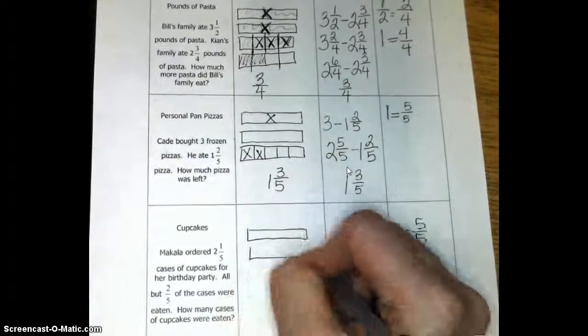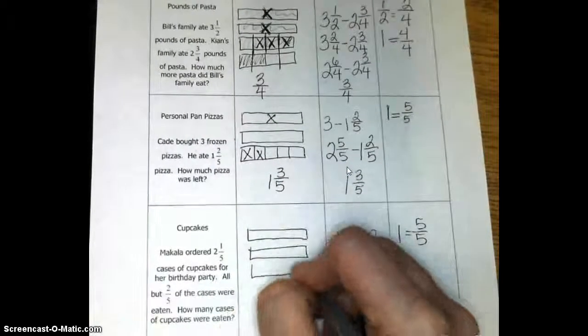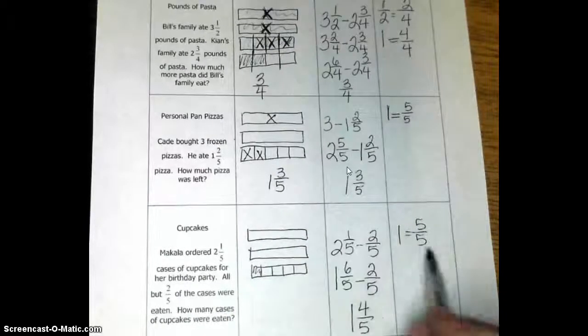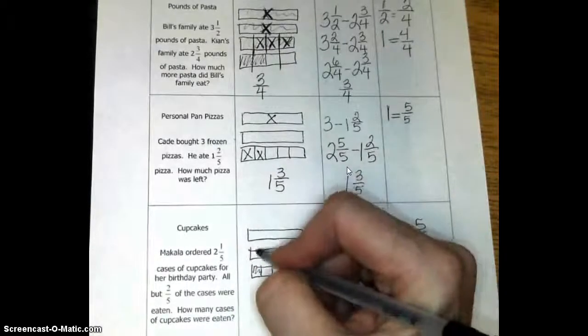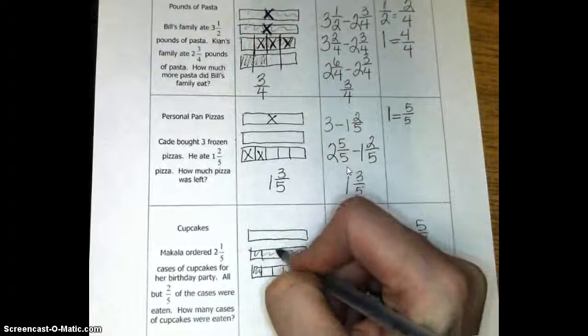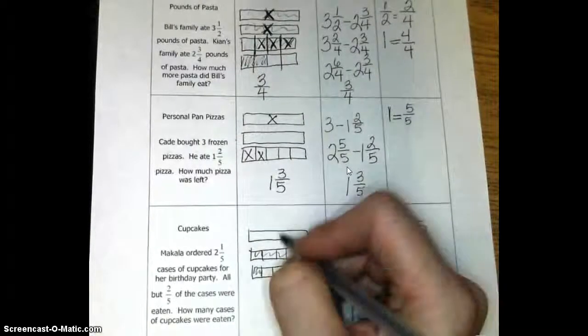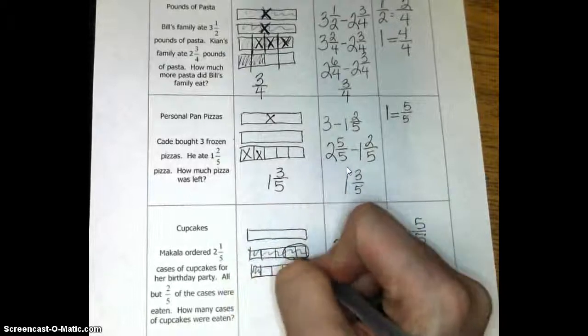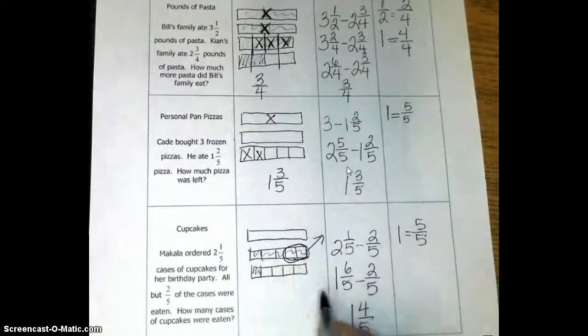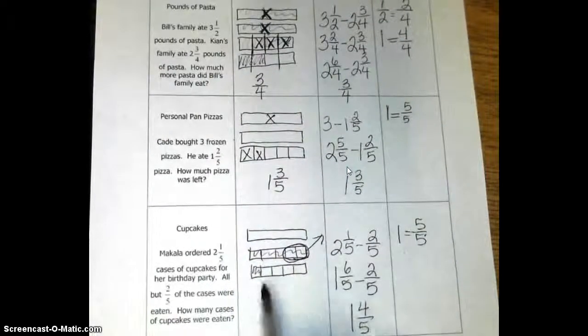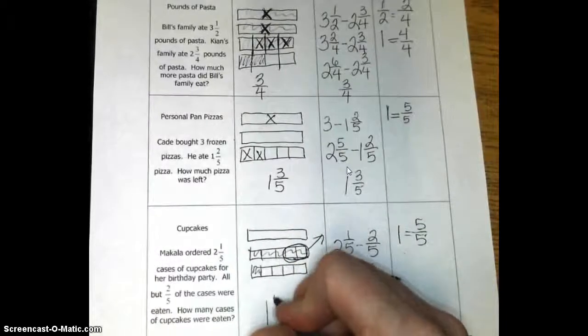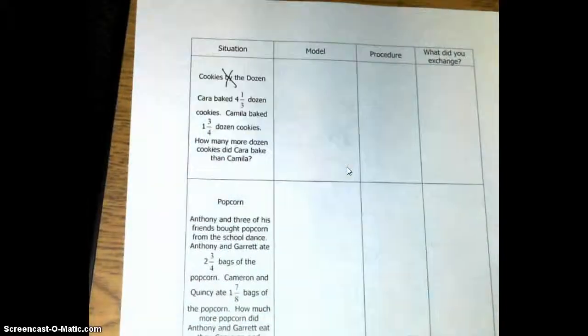2 1/5. Here's my 1/5. Okay. What did I do? I exchanged it for 5/5. So 1, 2, 3, 4, 5 pieces. And now I'm going to take away 2/5. I can circle it too. Another way to show subtraction is to circle and take away, leaving how much left? 1 4/5. Okay. We're going to skip cookies by the dozen for right now.